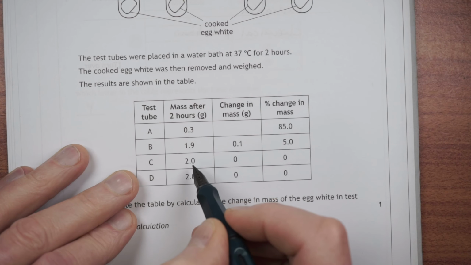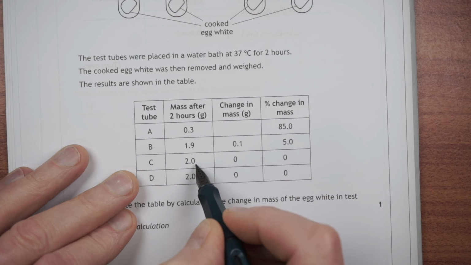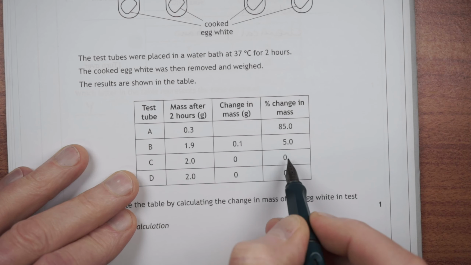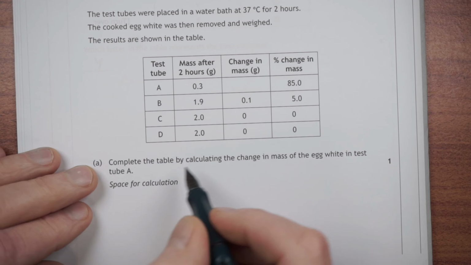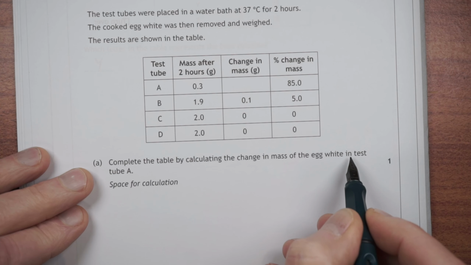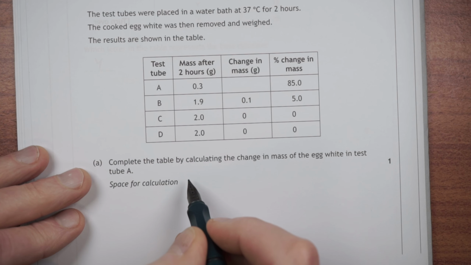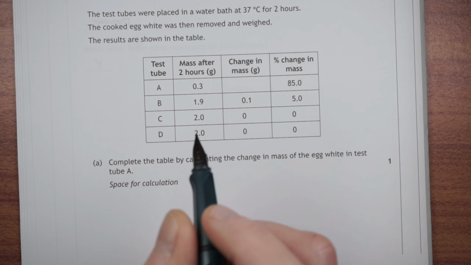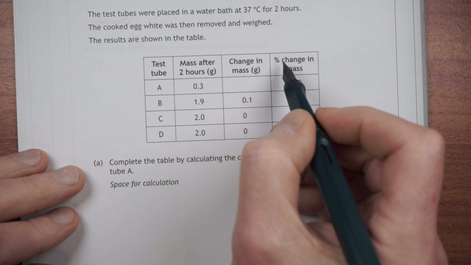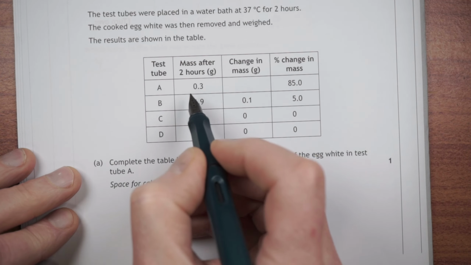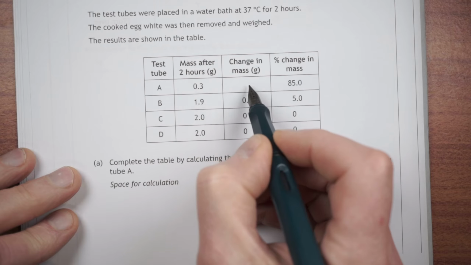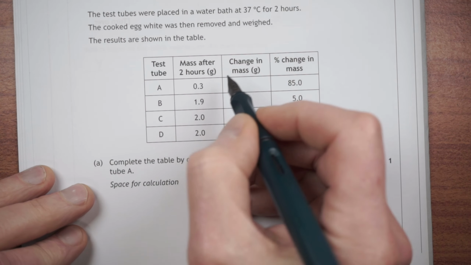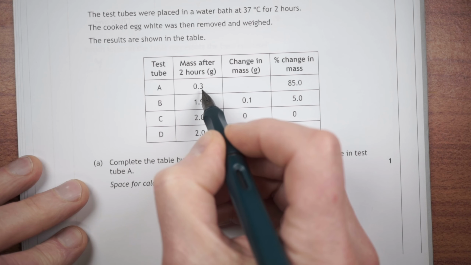In tube C, there's been no change in the mass. It started at 2, and it's finished at 2, so 0, 0, and 0, 0 for tube D. Okay. Complete the table by calculating the change in mass of the egg white in test tube A. Right. Now, you've got to be careful here because the thing you might do is think that you have to calculate a percentage change in mass using this as your starting value, and then try and calculate the change value, but it's not that. You're just subtracting this number here from your starting mass.